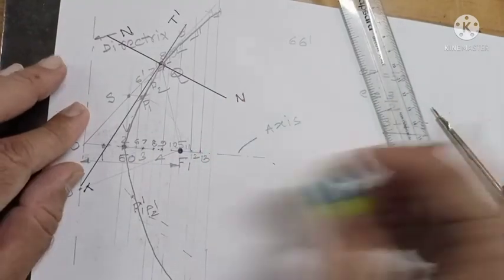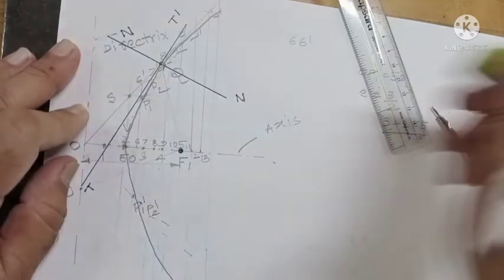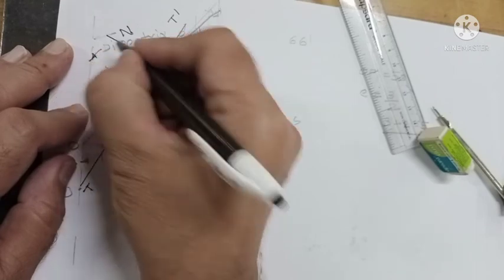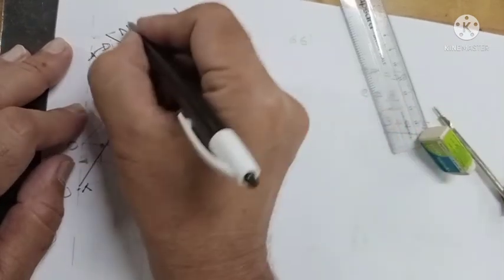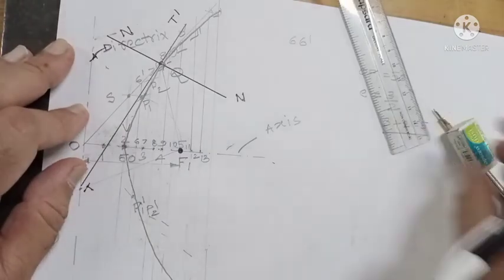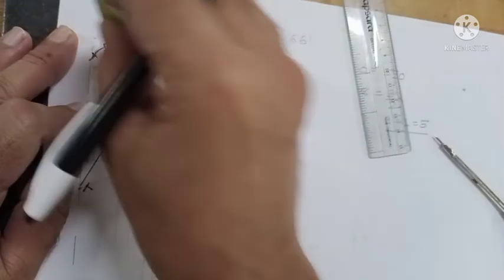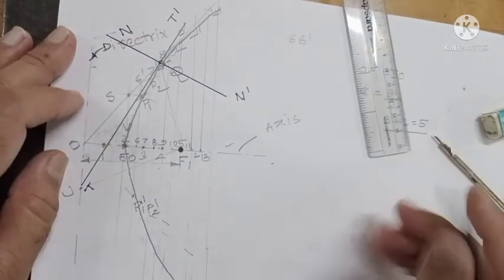So just I am rubbing it. This is the directrix; I am about to write it. It is the directrix. I am putting the arrow showing the directrix. So it is N. I am rubbing it further to understand properly. So it is N and N dash the normal, T and T dash the tangent.